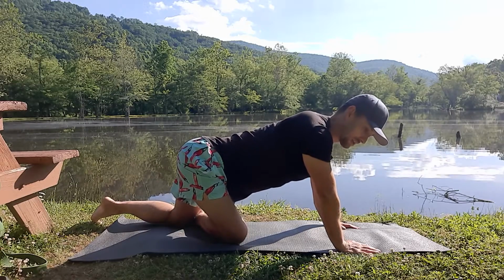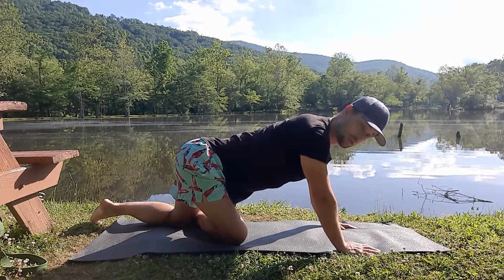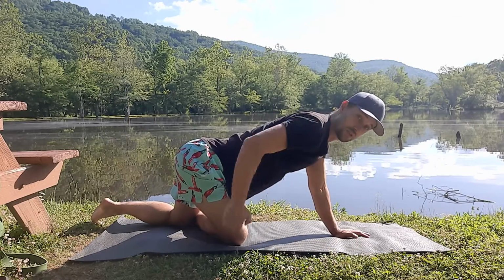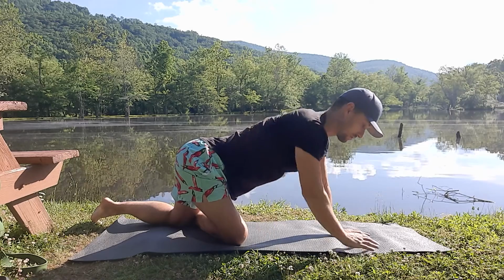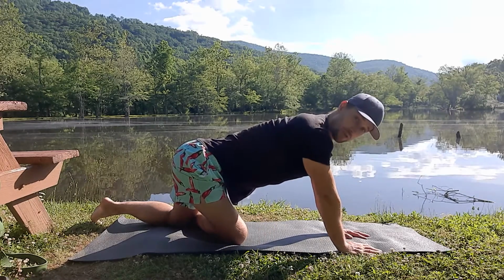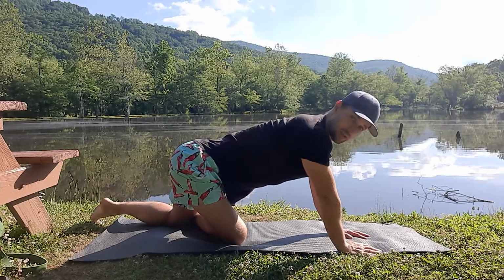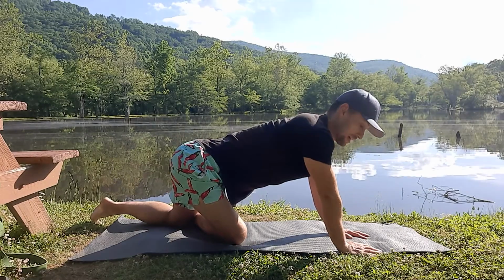And we're going to do the same thing again. We're going to come across together as a unit. Again, you'll feel this will hit a little bit more towards the back where you had the ball before. The first one was a little bit more at the side. Again, we want to stay here for about 30 seconds or so. Allow that tissue to give, allow it to free up, and then move on.